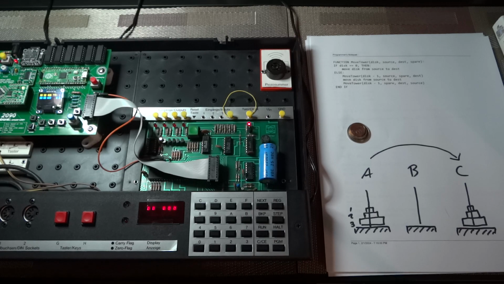And I know that in my last video I promised you to follow up with a recursive version of the Towers of Hanoi on the Cosmos CP1 computer, but it seems that I really first need to import my CP1 memory expansion from Germany before I can actually pull off that program.